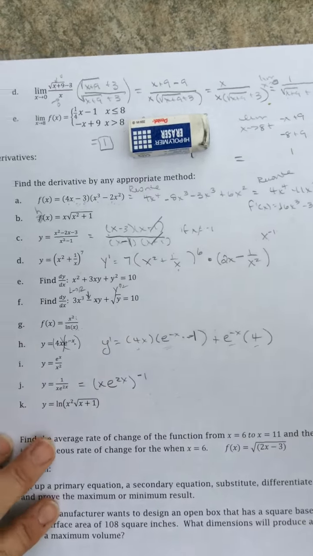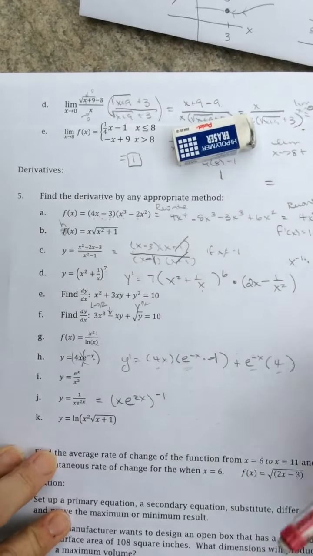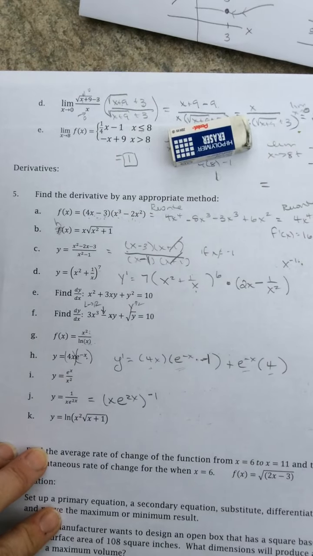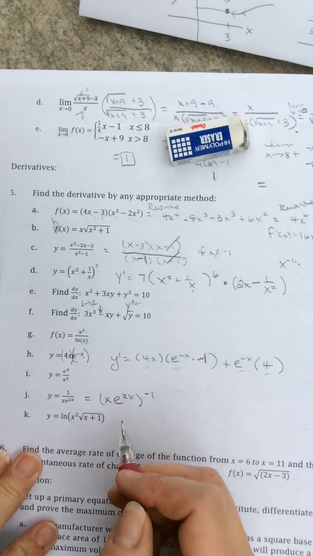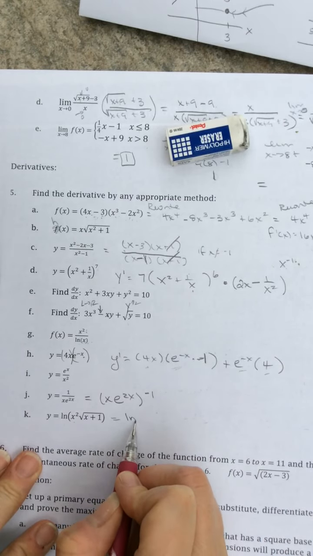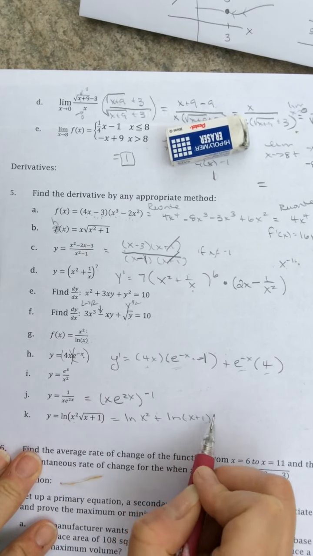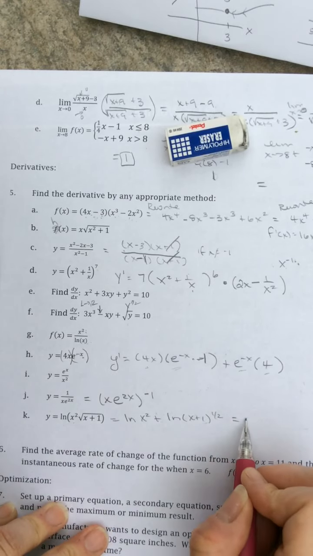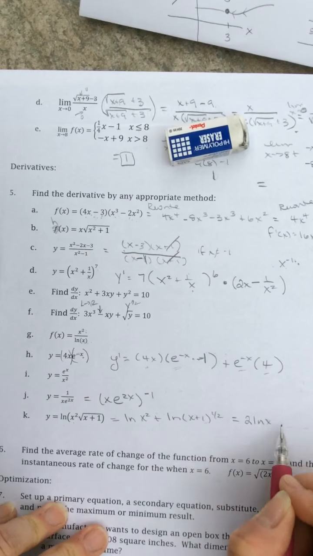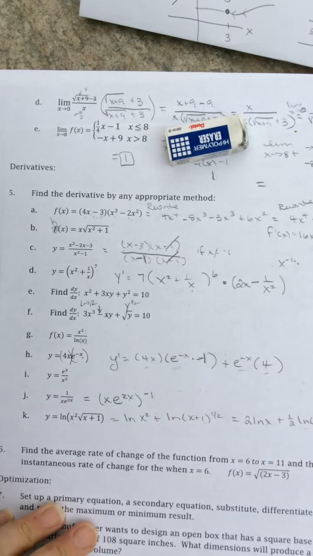And then last but not least, K, you want to do a rewrite on. So because you have the log of a product, you could rewrite it as the log of x squared plus the log of x plus 1 to the 1/2. And then you could go even further, writing it as 2 times the log of x plus 1/2 times the log of x plus 1.